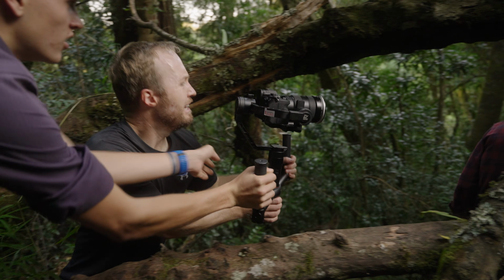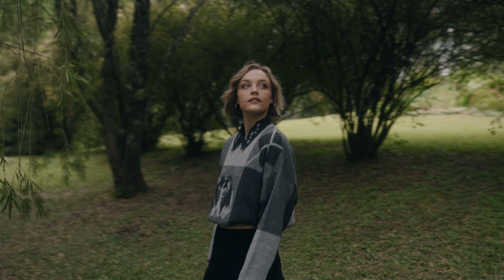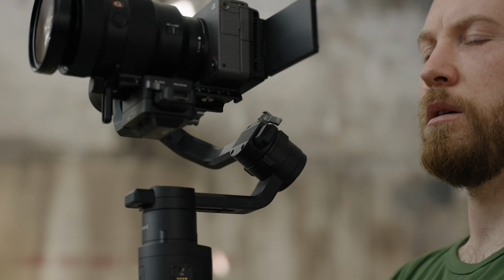Gimbals are pretty amazing, and it's so easy to get a cool shot these days. Don't just do a movement because it looks cool. Think about the shot and be intentional in what you're trying to communicate.